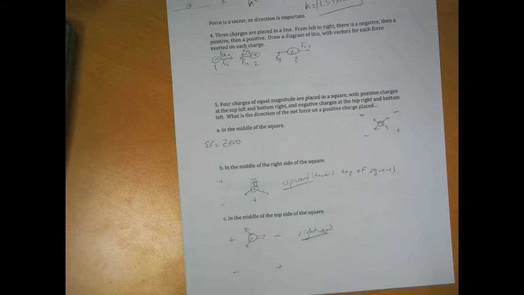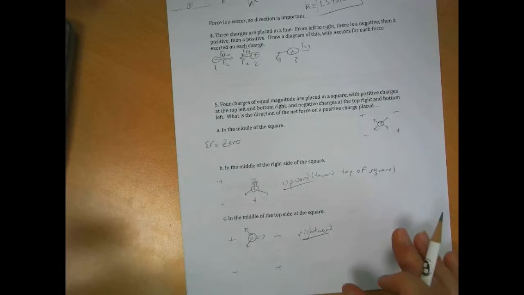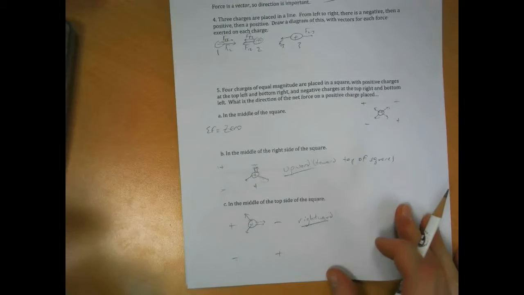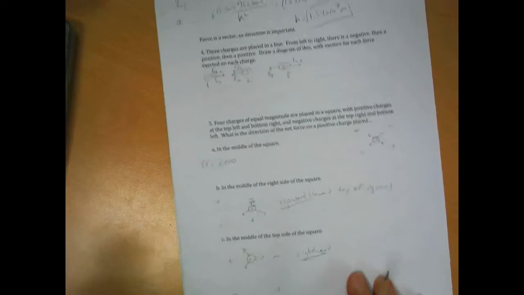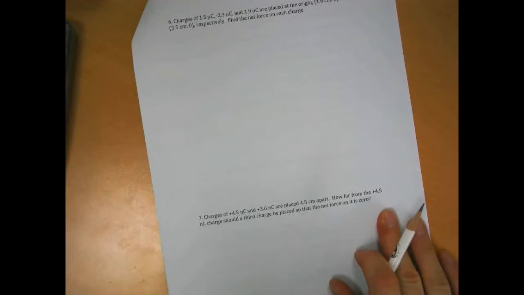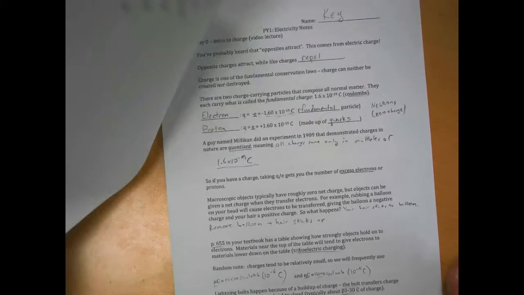On the AP exam, it doesn't seem like you're going to be asked a 2D calculational question with electric force. So I'm just limiting myself to these conceptual sorts of examples. But you may be asked to do vector addition in one dimension.